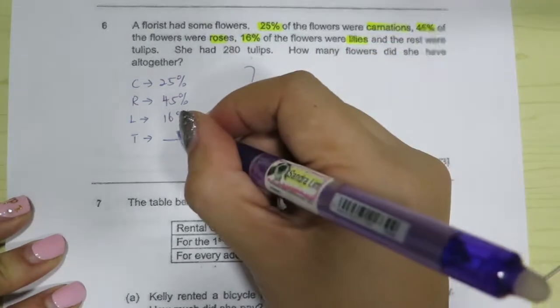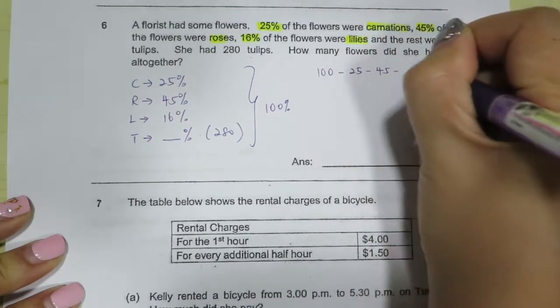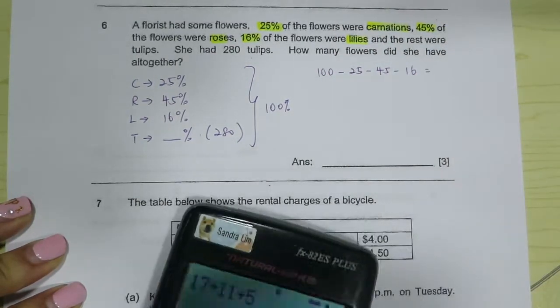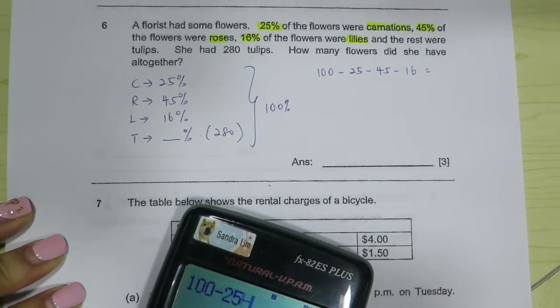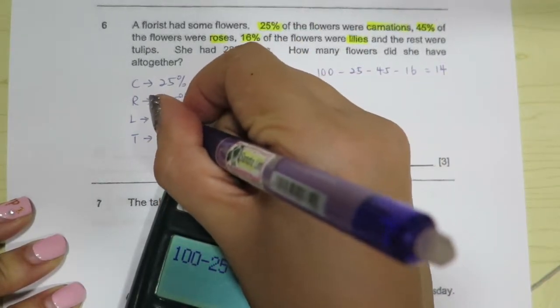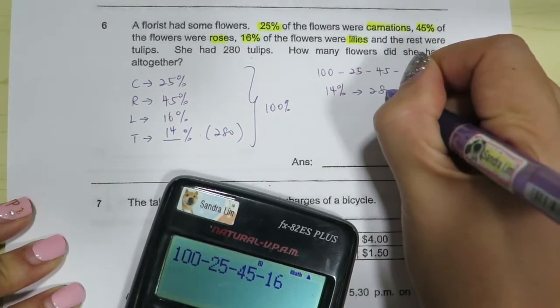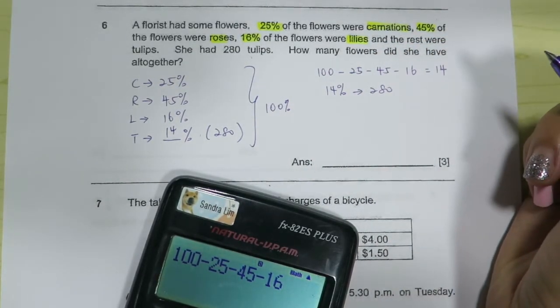Okay, so in order to find tulips, we'll take 100 minus 25 minus 45 minus 16. 14%. So 14% is 280 tulips. So how many flowers did she have altogether?